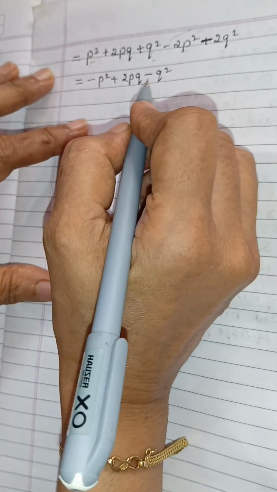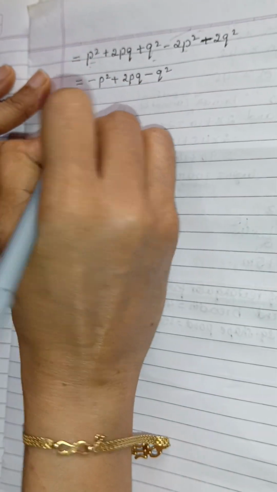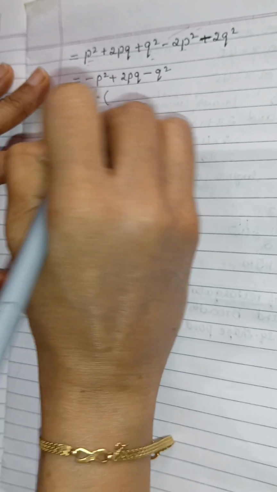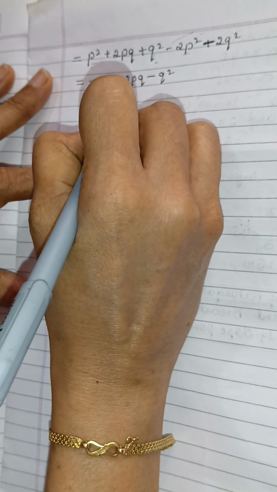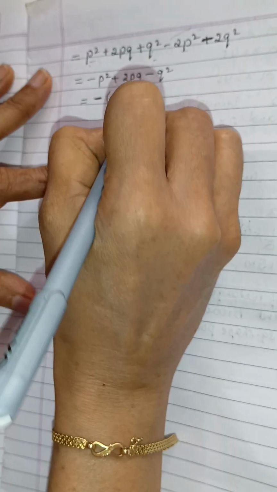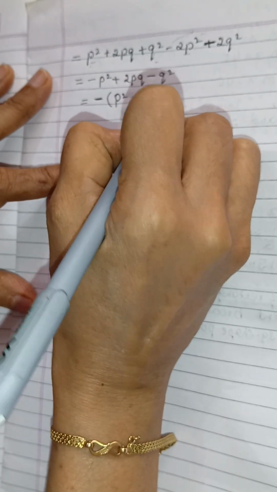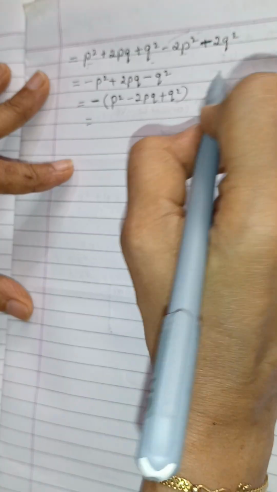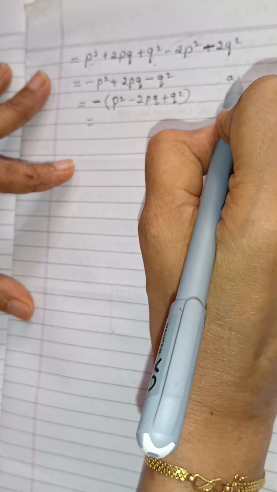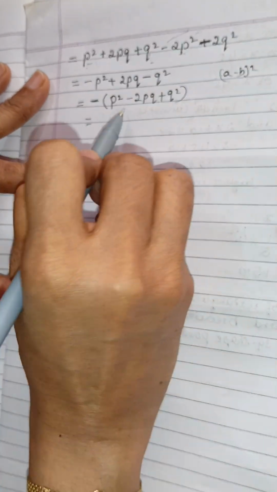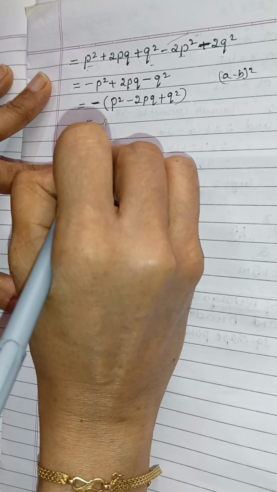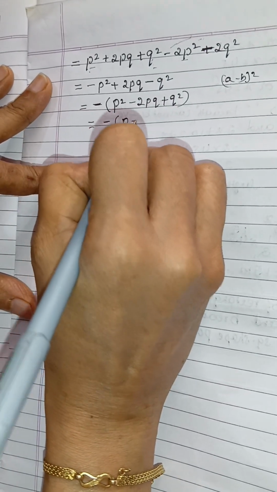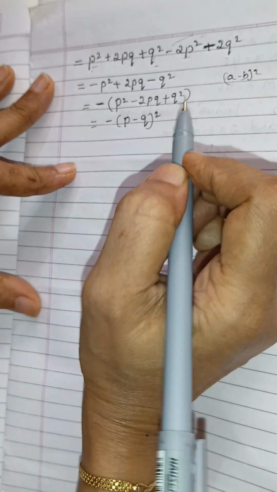Here you can keep the minus sign out, so that p square plus 2pq plus q square. Which formula is this? That is a minus b whole square. This is minus into p minus q whole square.